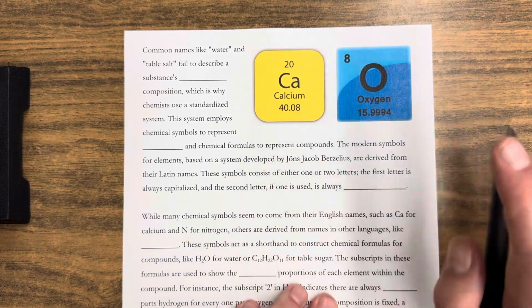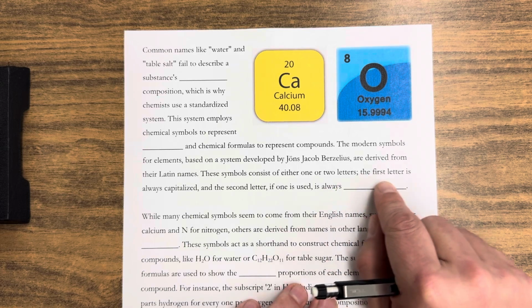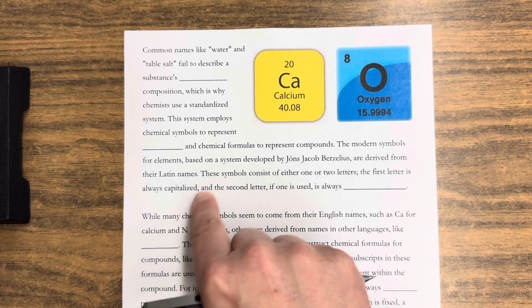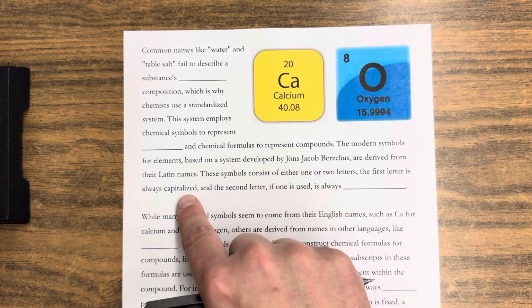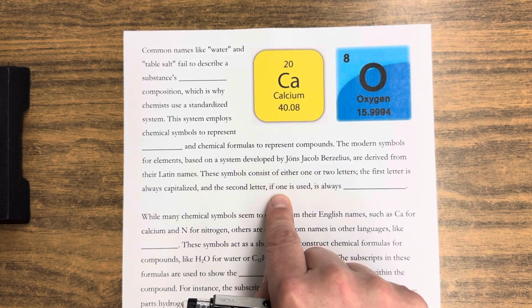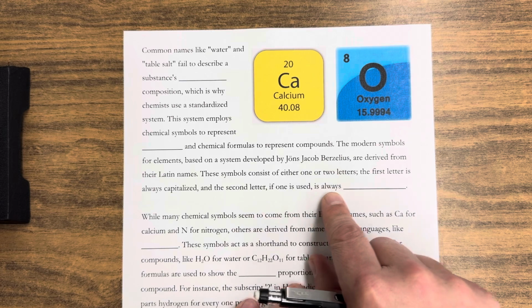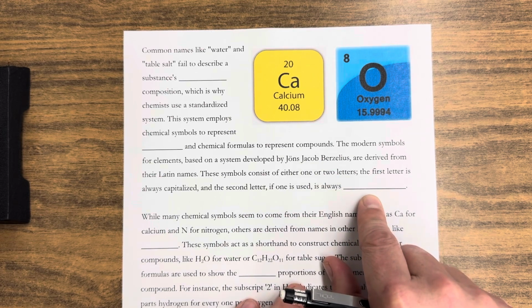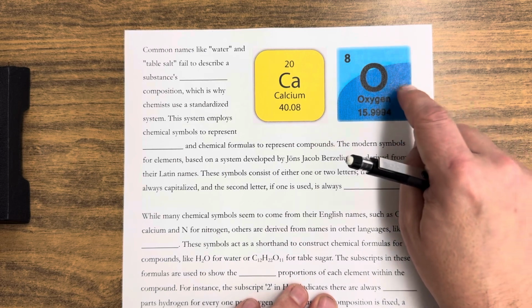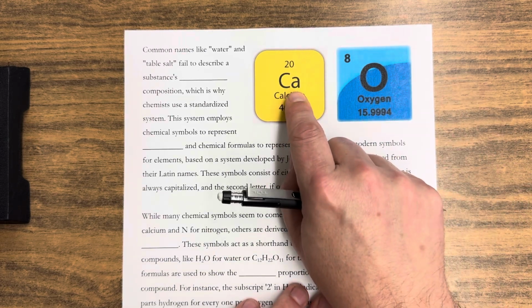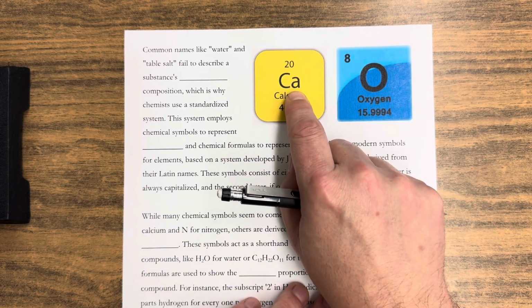These symbols consist of either one or two letters. The first letter is always capitalized, so the C here is capitalized, the O there is capitalized. And the second letter, if one is used, is always lowercase. So oxygen doesn't have a second letter, but calcium does, and it's always lowercase.